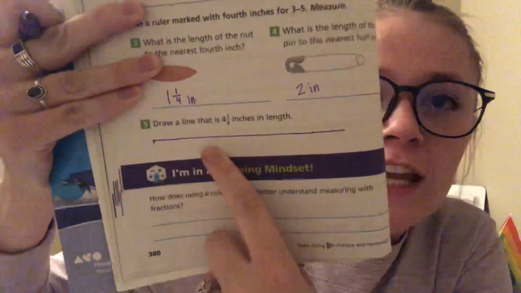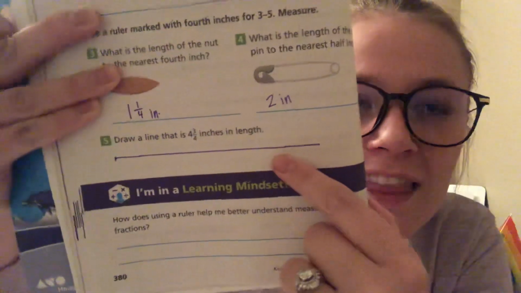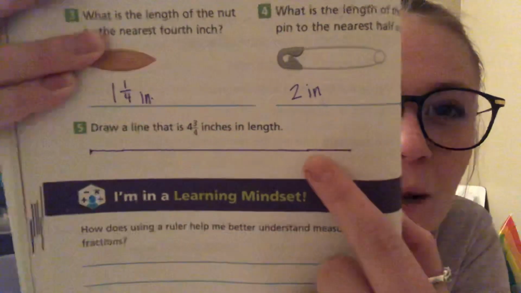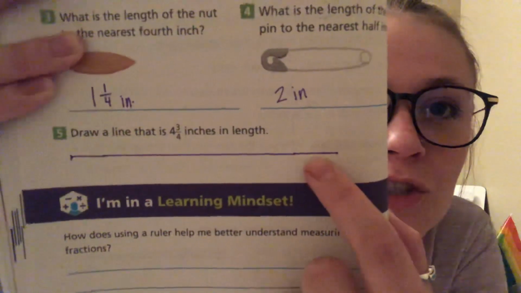So 1/4, 2/4, which is the same as a half, and 3/4. So you can kind of see how I drew it. I started here, stopped at 4, and then there's little stop marks. That's 1/4, 2/4, 3/4. So there's my line.